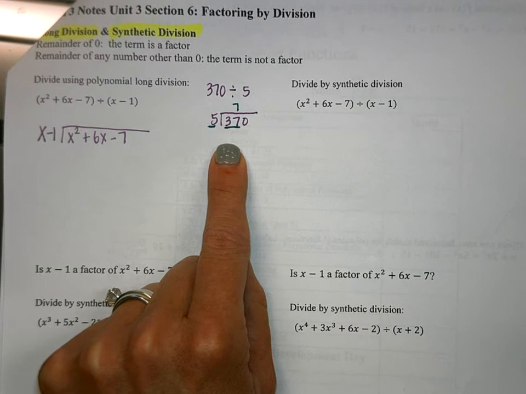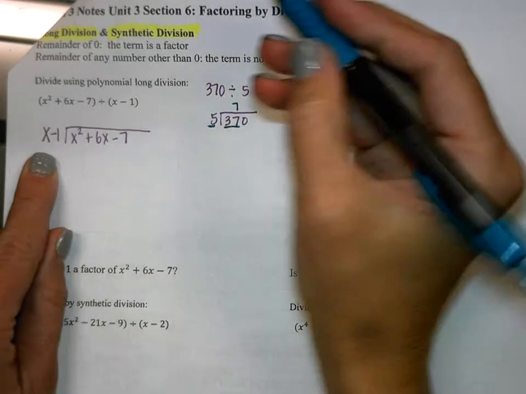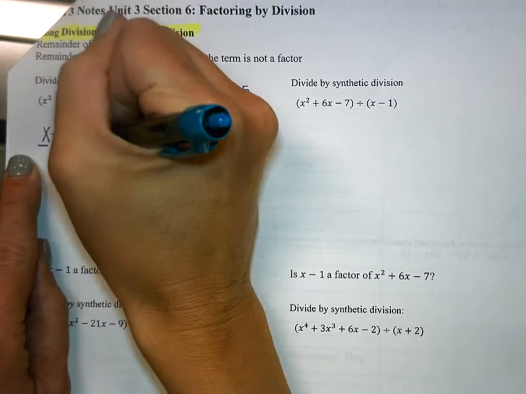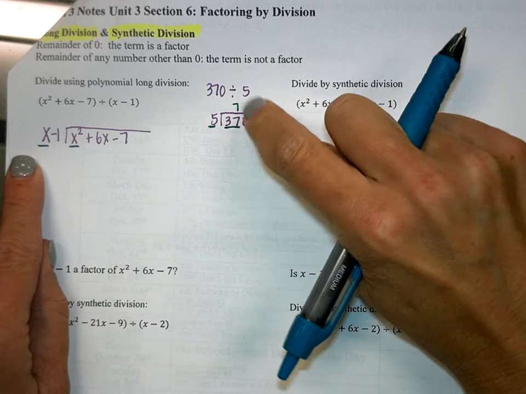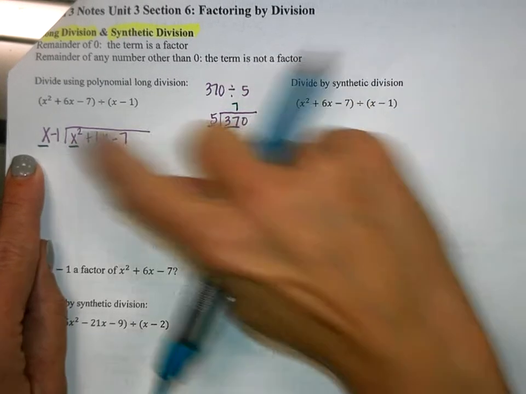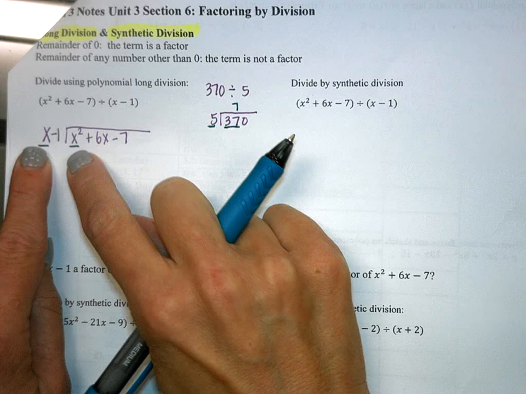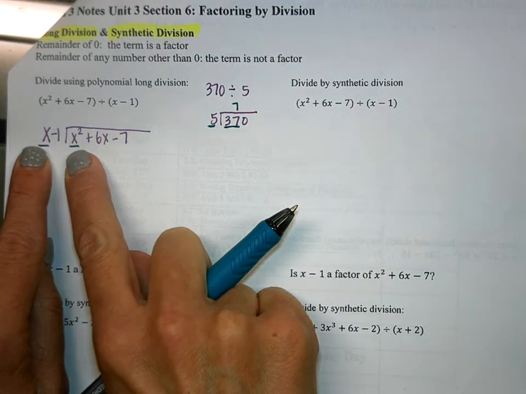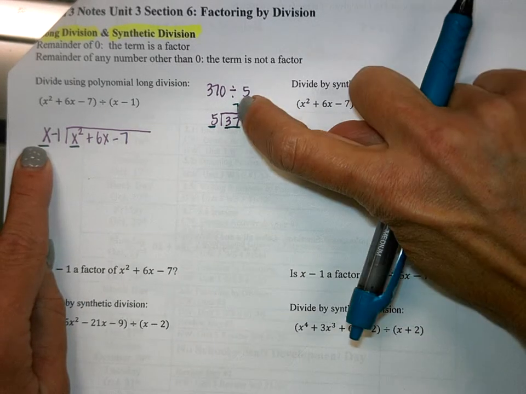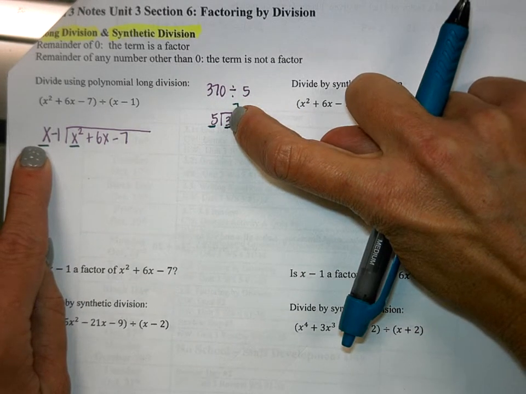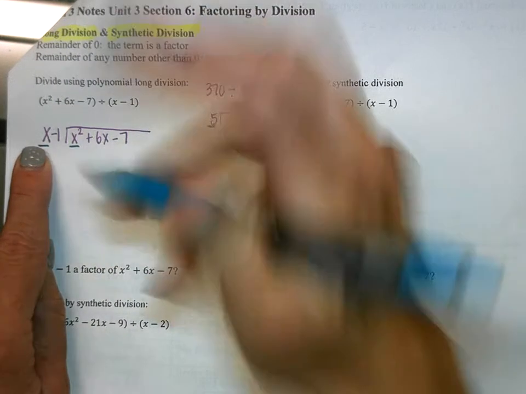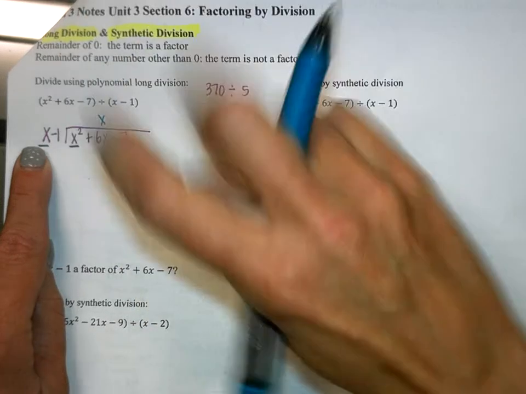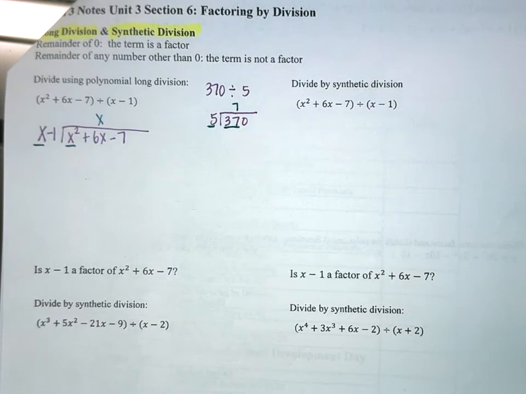Just stop right there. On this side, you're always looking at the first two terms. Remember how I said here, 5 times what is close to 37? Here you're saying x times what is going to be x squared? X. Does everybody agree with that? Now you know how here I didn't put the 7 above the 3? I'm going to put the x to match it up with the like term. Since I'm only multiplying by x, I'm going to line it up with the x term, and it's going to help us keep things organized.